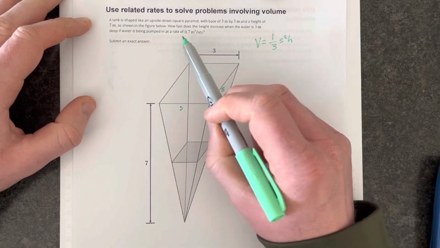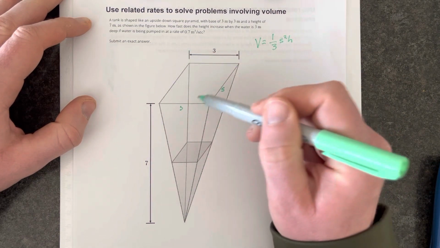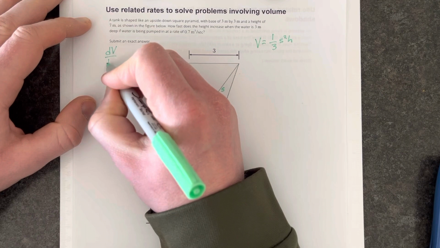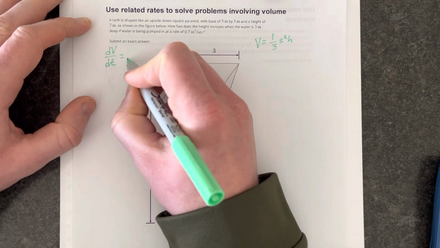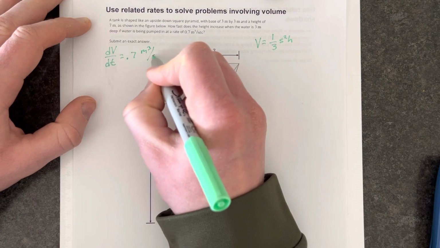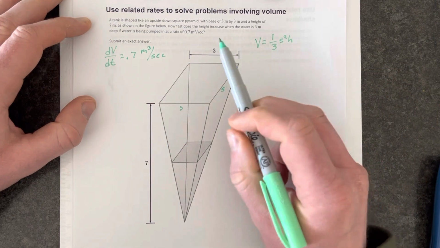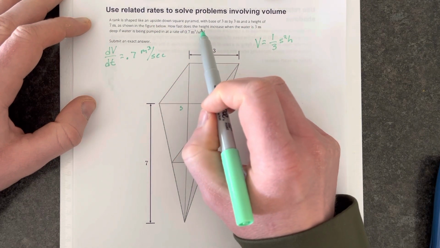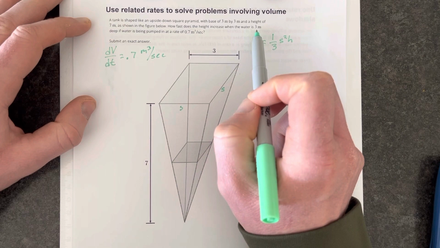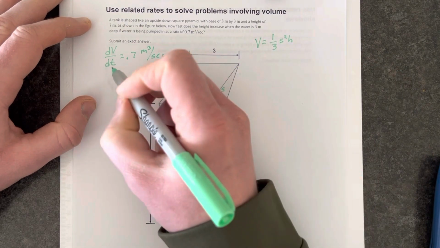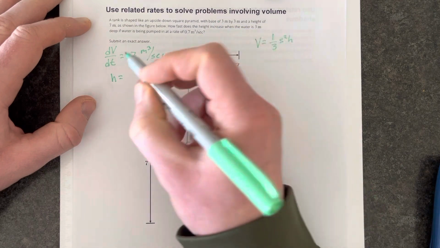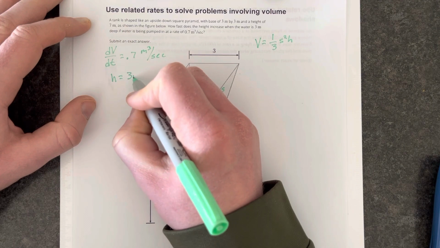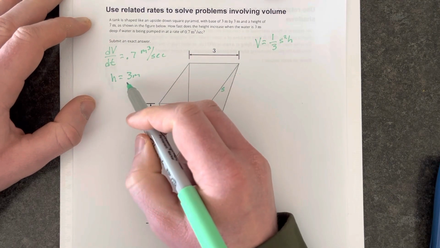Now they tell us that water's being pumped in, so we're adding in some volume, and we're going to write that as dV over dt, because that's a rate, is 0.7 meters cubed per second. They also tell us how fast does the height increase when the water is 3 meters deep. So height is equal to 3 meters, but that's not constant. That's at one specific moment.